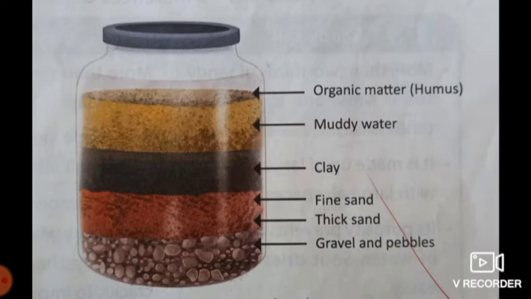If the roots are short of air, the plants may die. The amount of pores that a soil has is called the porosity. Now you can say, what is porosity? The amount of pores that a soil has is called porosity.